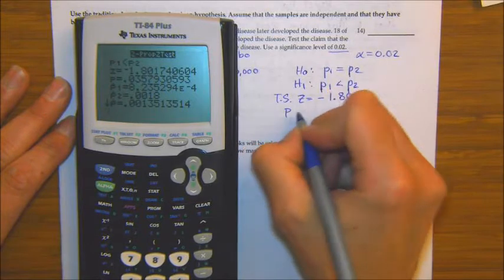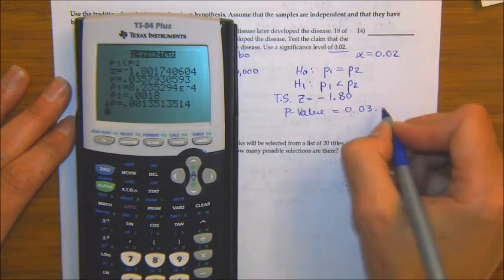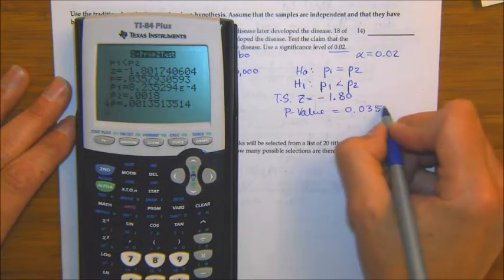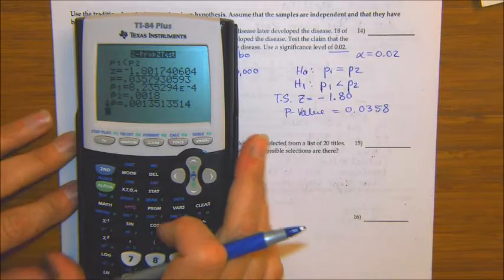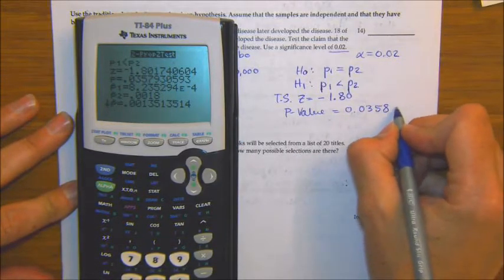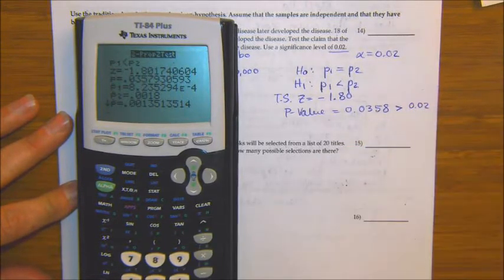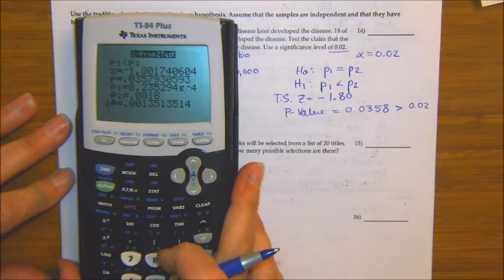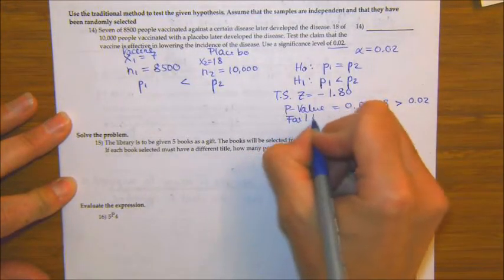Our p-value is 0.0358. So this is rounded to 4 decimals, and we'll compare that with our significance level of 0.02. Well, it's greater than 0.02. When the p is low, we reject the null. This p is not low, so we fail to reject the null.